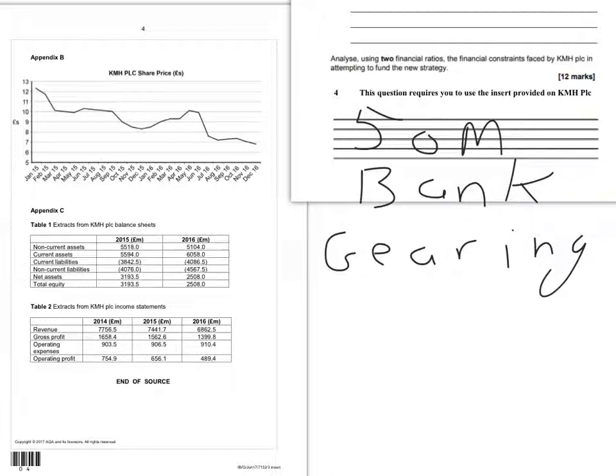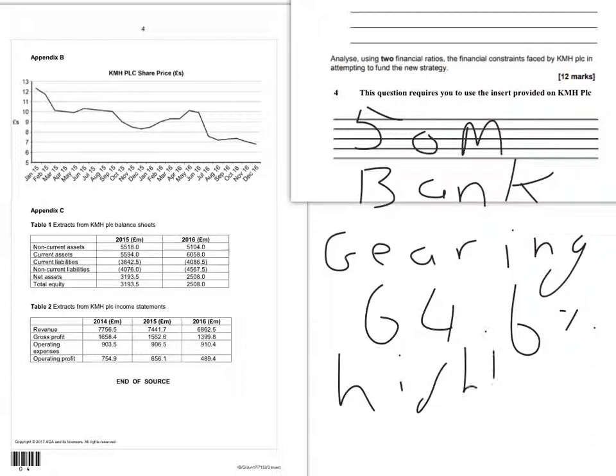For 2016 I get 64.6%. It's above 50, so we know this business is highly geared.